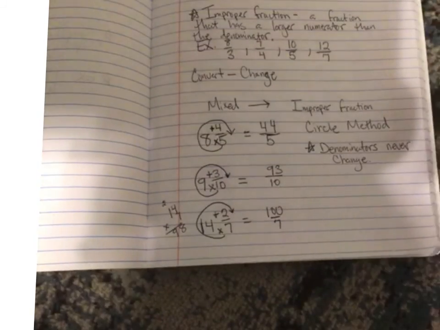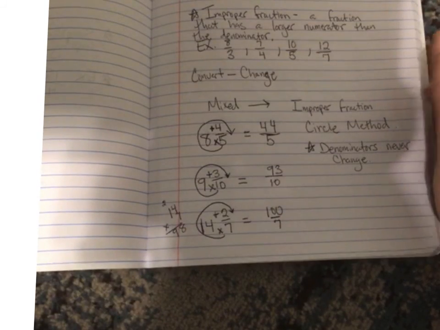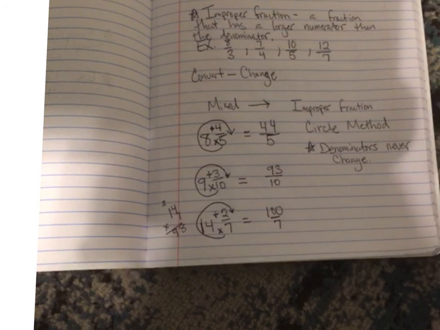So when you're looking at this and you're thinking about how it's done, always remember the math is going to stay the same, just your numbers might change. So if your numbers change, just do what you got to do to get those answers. Most of the time, though, these stay pretty low and they're not too bad. So this is converting mixed numbers to improper fractions.